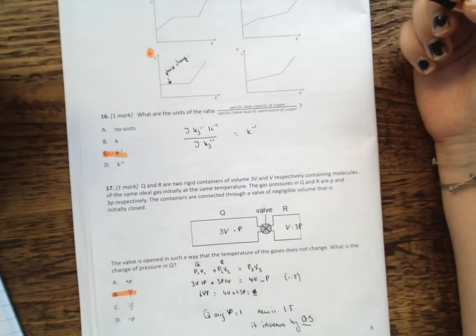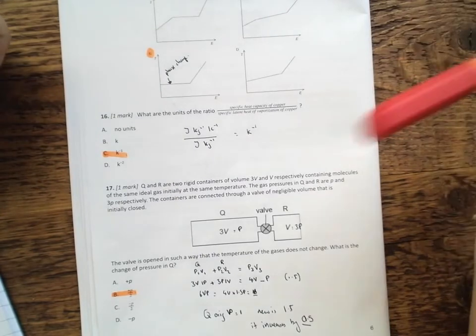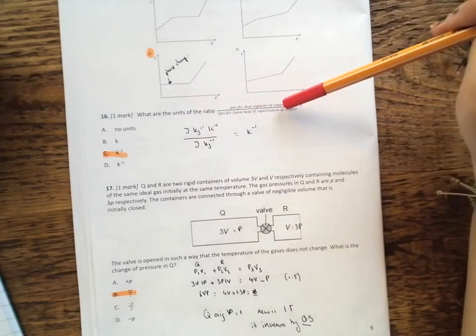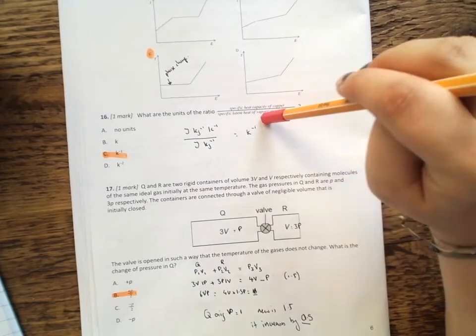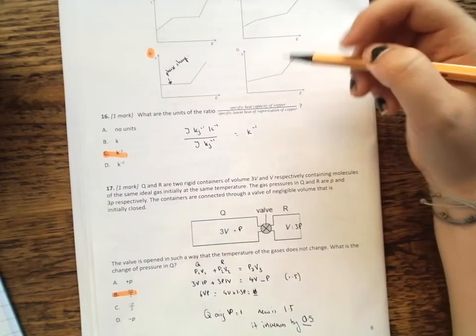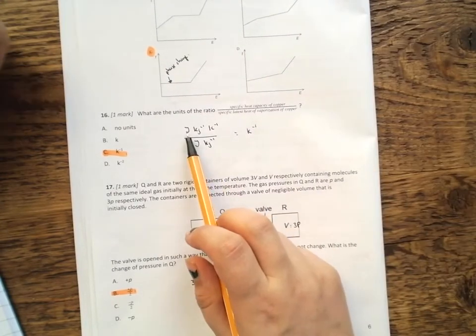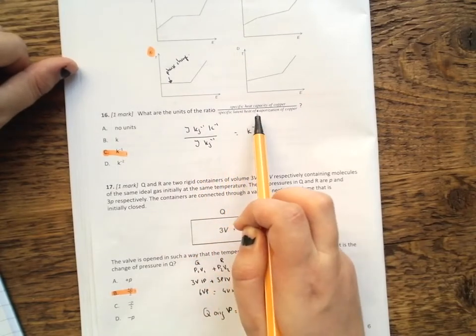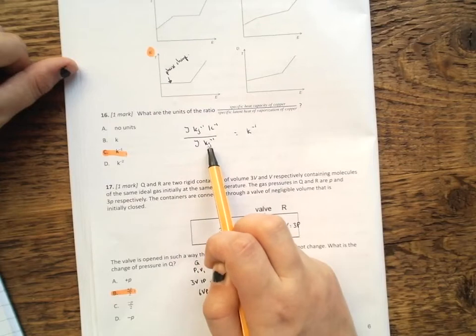Okay, so the next part of the MCQs, we're going to start with question 16, and it was asking for the units of the ratio of specific heat capacity versus latent heat of vaporization. So again, you can go back and work this all out from the equations, but you can always remember specific heat capacity was joules per kilogram per Kelvin, whereas latent heat of vaporization didn't depend upon the temperature, so that was just joules per kilogram.